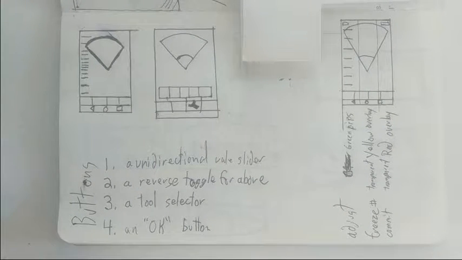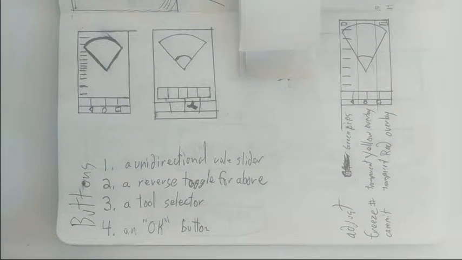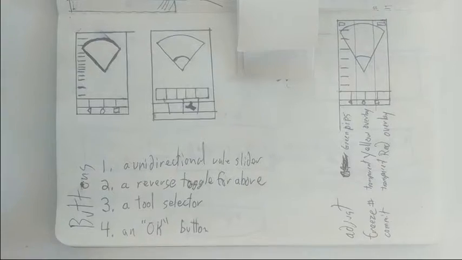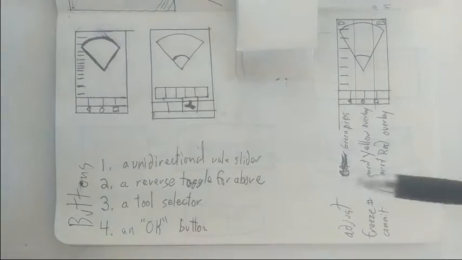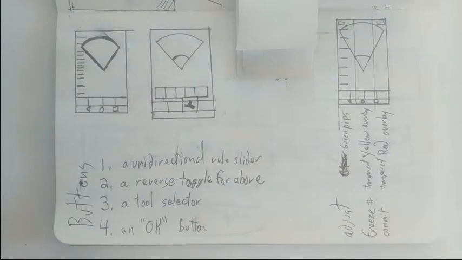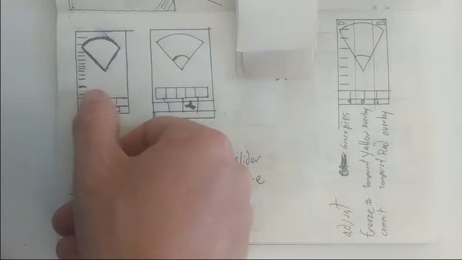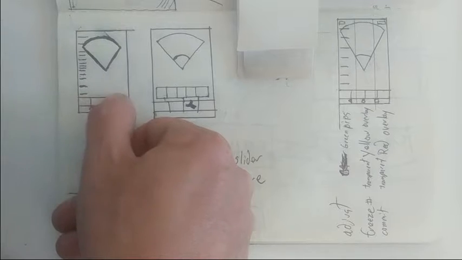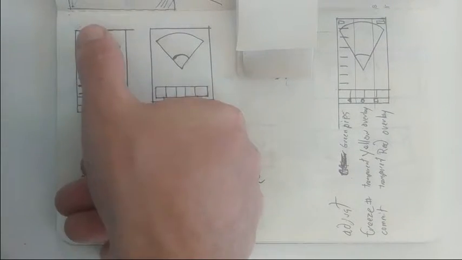We got our buttons. What are we trying to let the user access? What is the easiest way for the user to access the data that we are giving them? So, as I understand it, the easiest places to work, as I said, with one's thumb, is down here on the bottom rather than up here on the top.